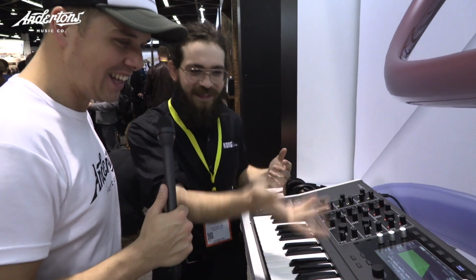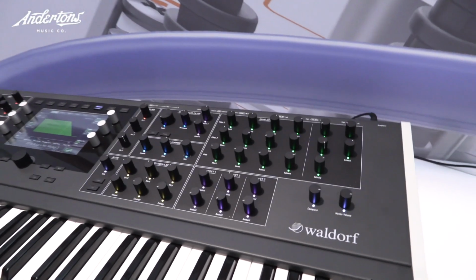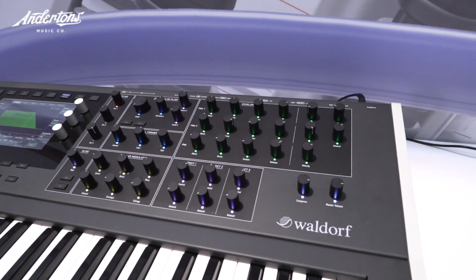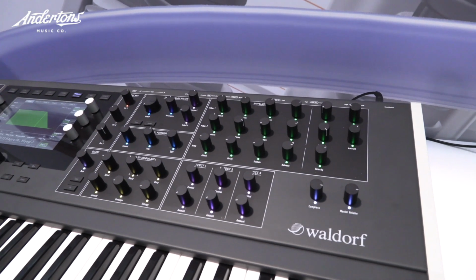And so yeah, the complex modulator is a wonderful tool for creating deep modulations and interesting modulations that you're just not going to hear and not going to get in anything else.